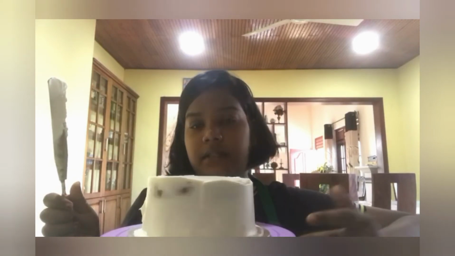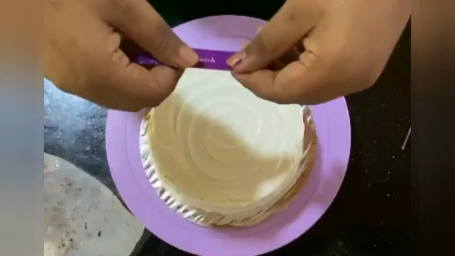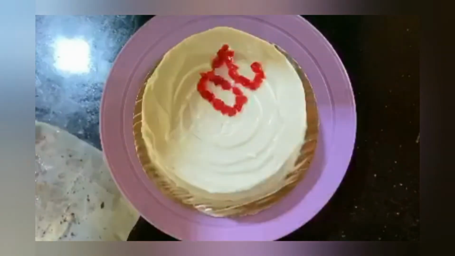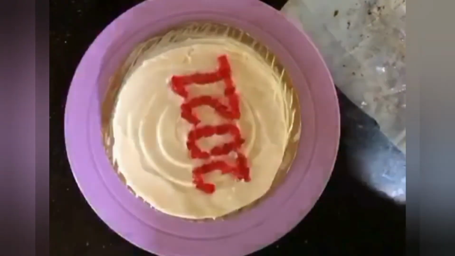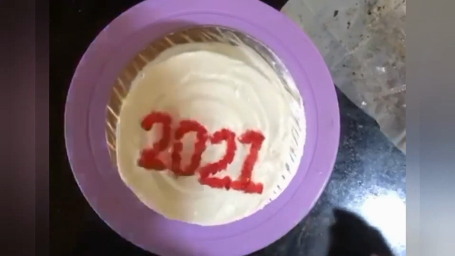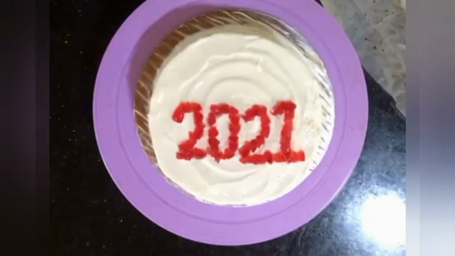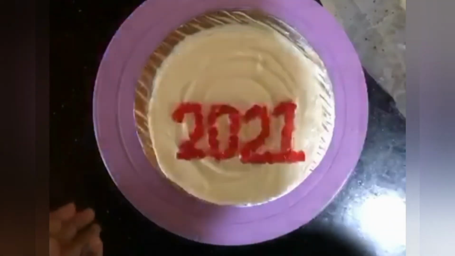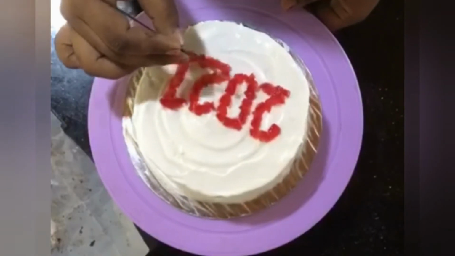So this is the current status. We're going to go a bit further and create a design on this cake using cherry pieces. So we've done 2021 with some cherry pieces, and using a toothpick we did it. So basically using a toothpick I just picked one and just kept it as it forms 2021.